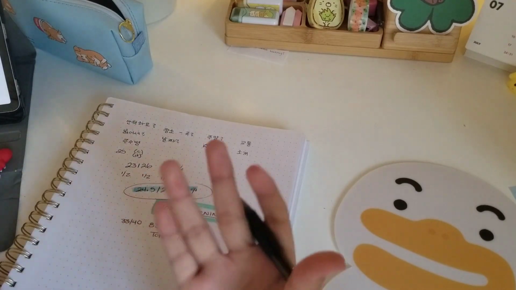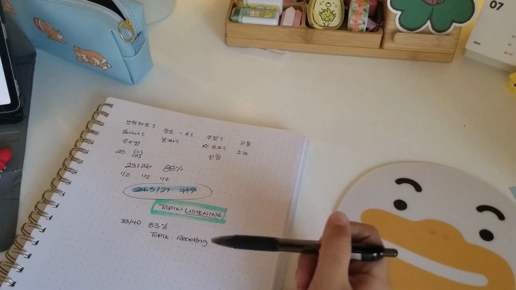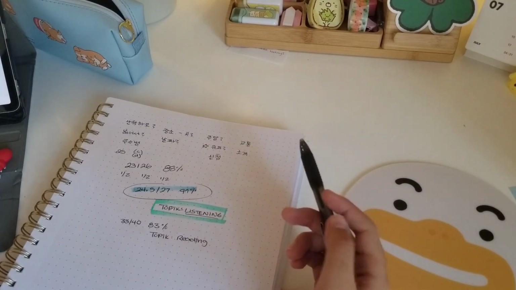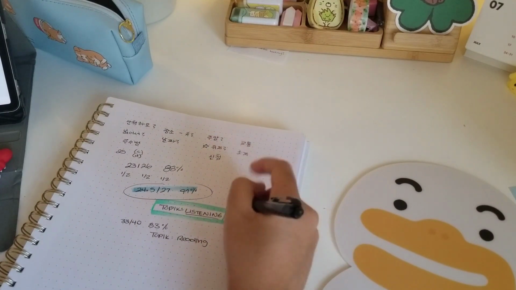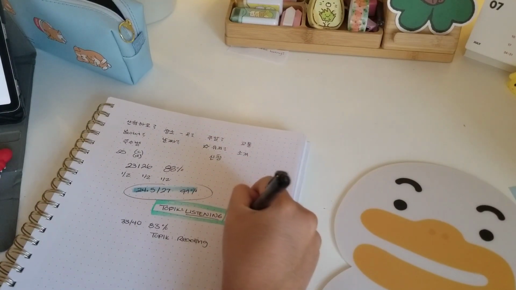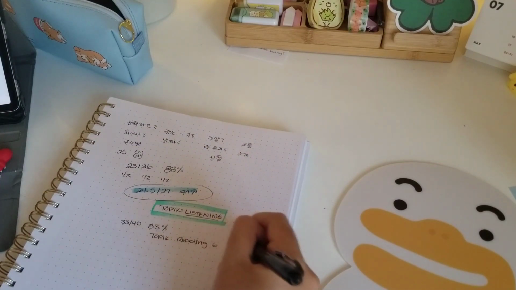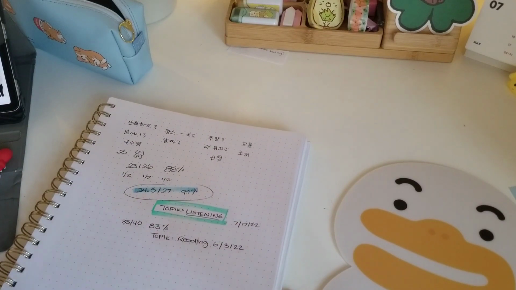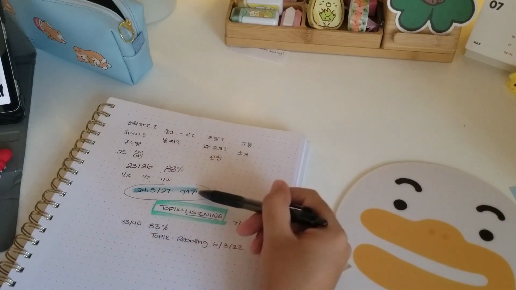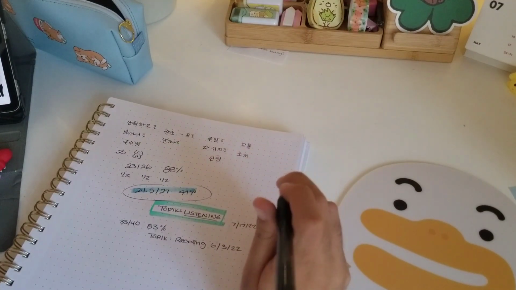So clearly there's been an improvement. My reading score was 83% and my listening score was 91%. Of course, let's not forget, this was taken July 17th and the other was taken early June 3rd. So it's been a little over a month and my score has improved. So what I've noticed now is that I need to work on my vocabulary.